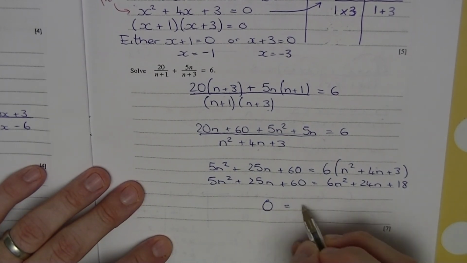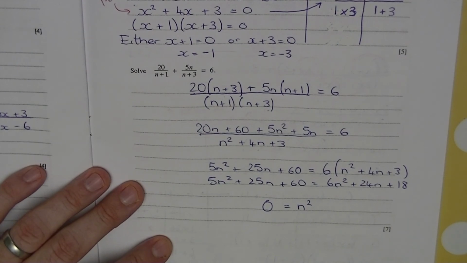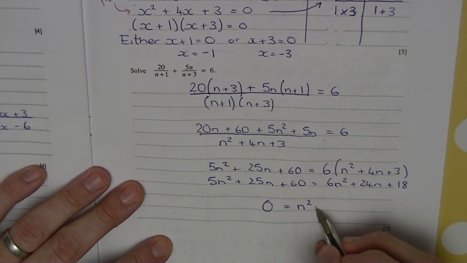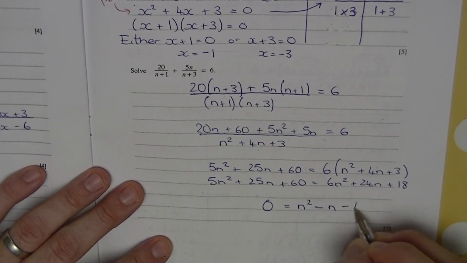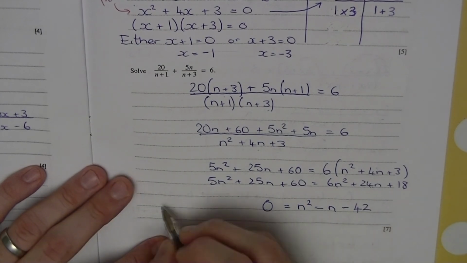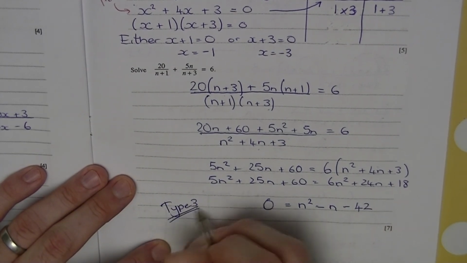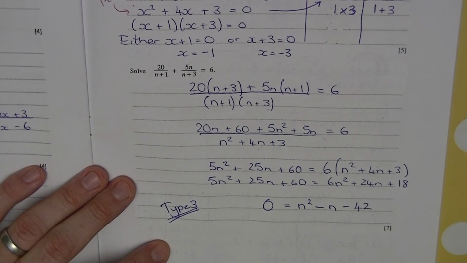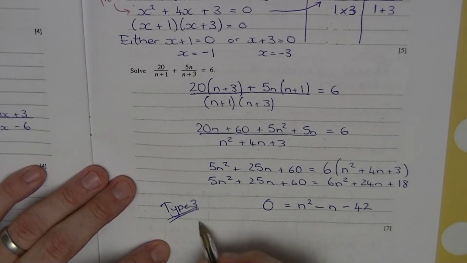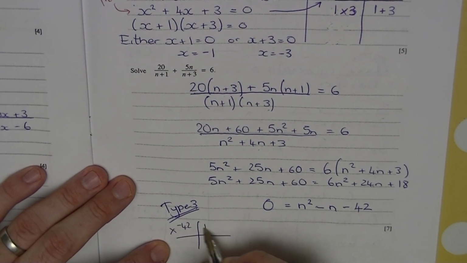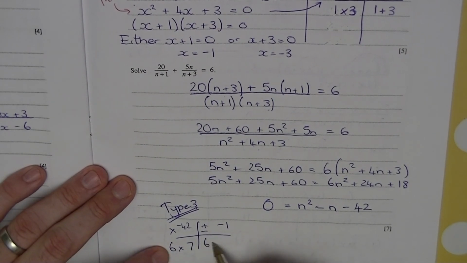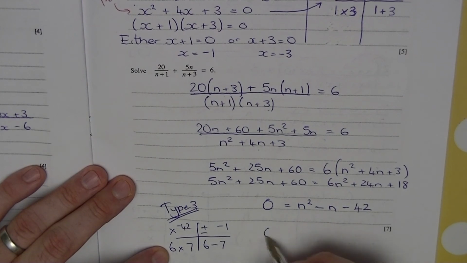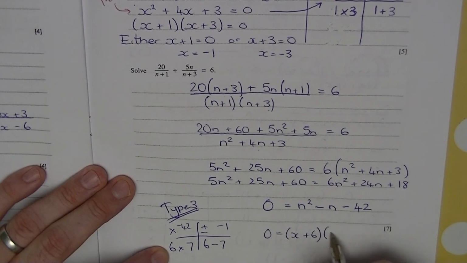6 minus 5 is n squared. 24n minus 25n will give me minus 1n, minus n. And 18 take away 60, when that comes over as minus 60, will give me minus 42. And what I'm left with is a type 3 quadratic. Now, you go through that method, 2 numbers that times to give minus 42, that add or take away to give minus 1, and again, straight in with 6 times 7, 6 take away 7, will give me minus 1. So my 2 brackets, x plus 6, is much nicer.